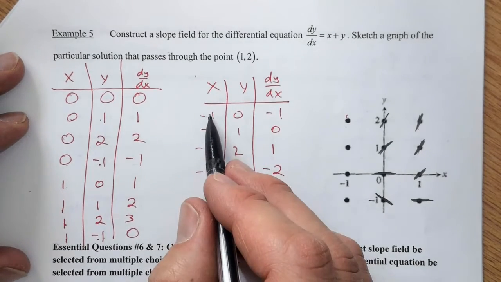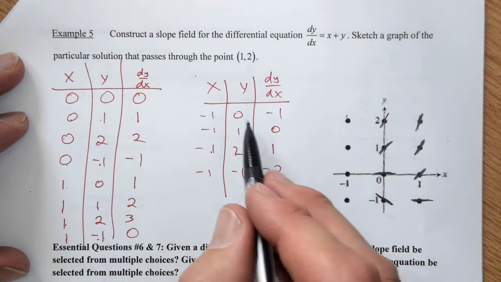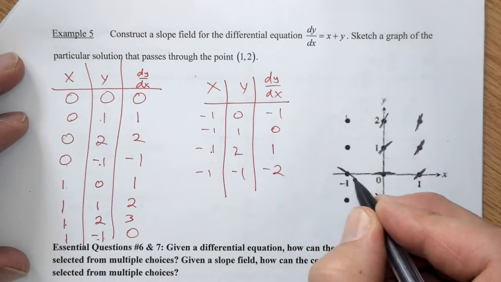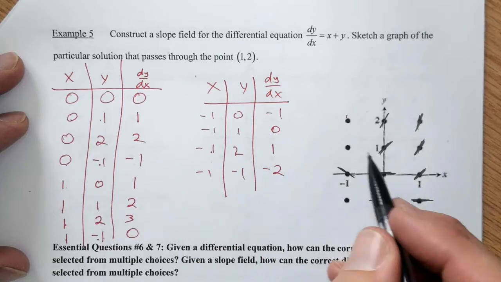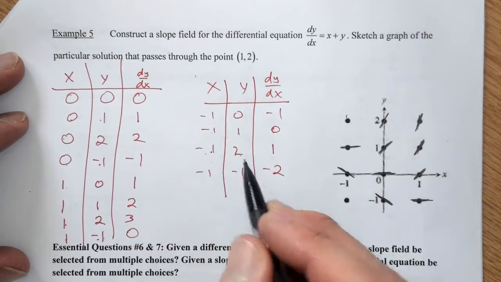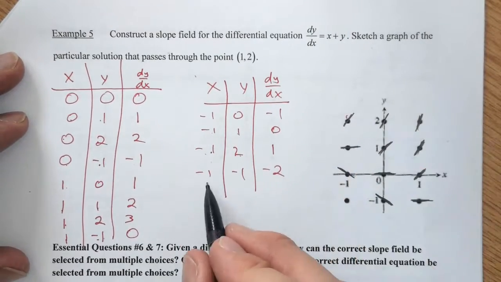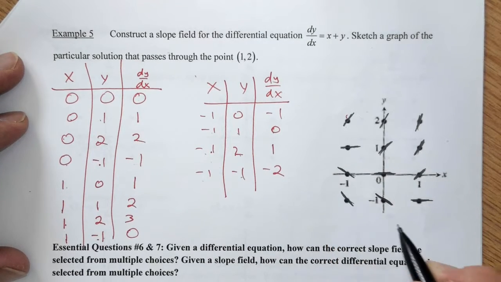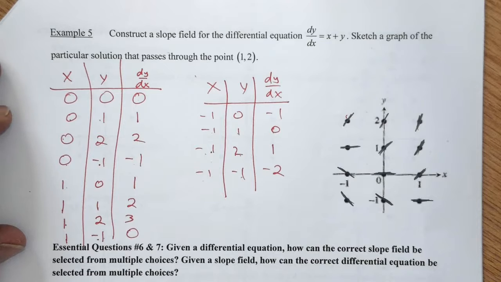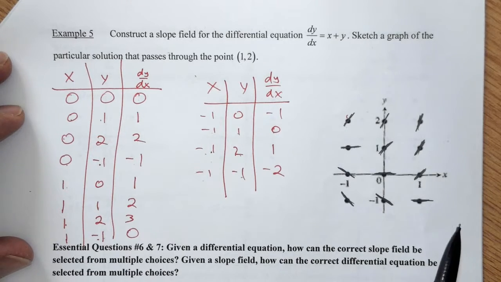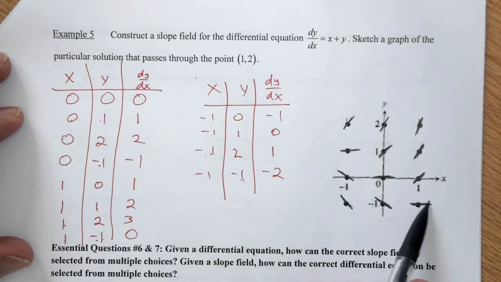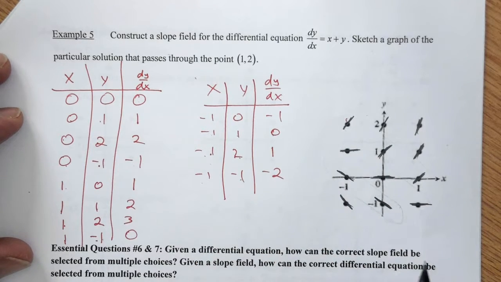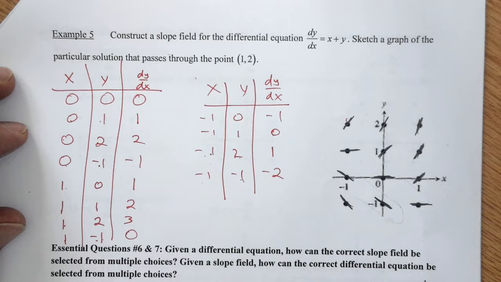Right? And finally we have this column right here, negative 1, 0: back 1, up 0, negative 1. Back 1, up 1, 0. Back 1, up 2, 1. Back 1, down 1, negative 2. Okay, couple of points to take a look at. First of all, the repetition. Notice this time the repetition came diagonally, right? And once you see that repetition happening, you can continue the repetition on and kind of get the slope field drawn a little quicker.